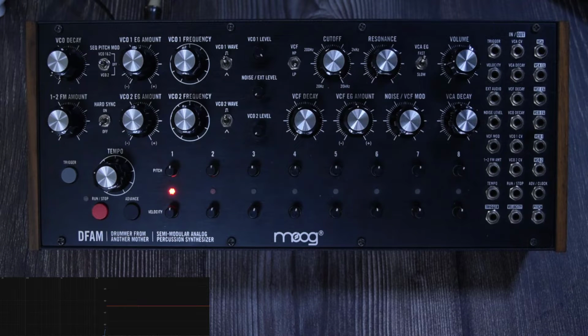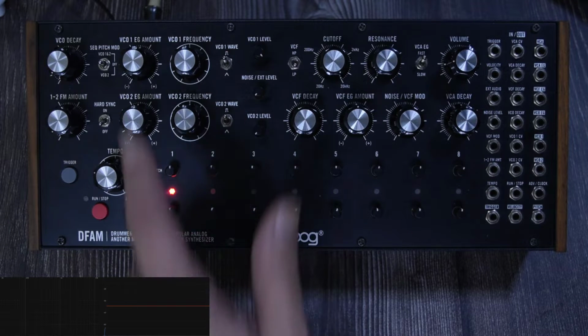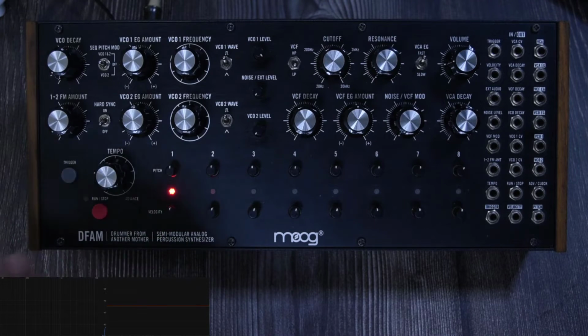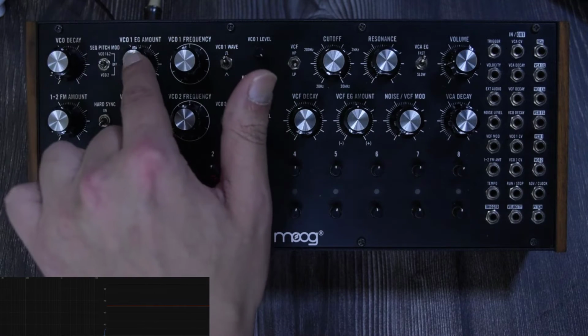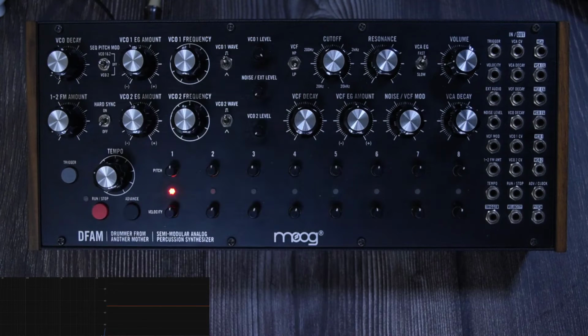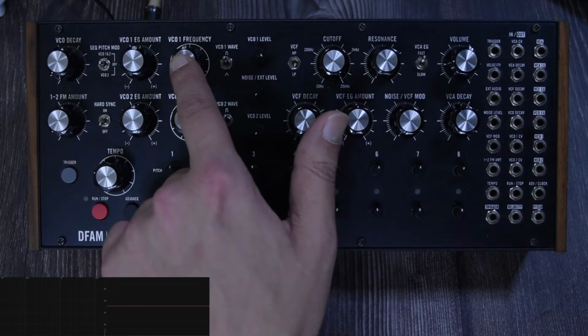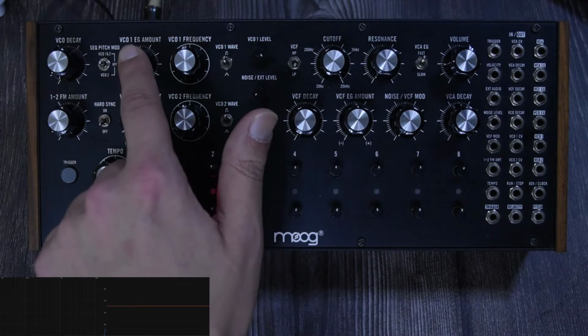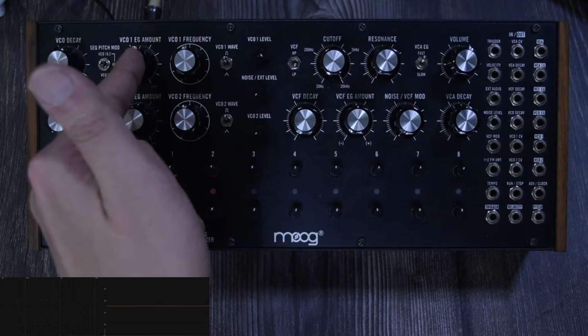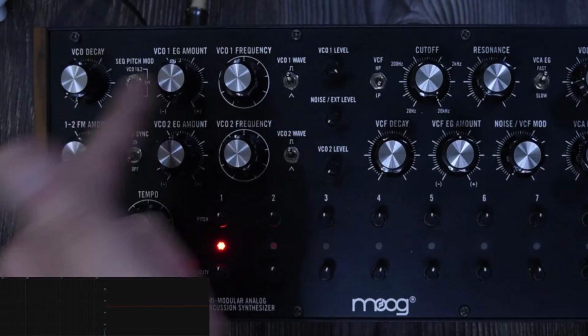You need an envelope to do the modulation. So this has an internal envelope, of course, and this is the first envelope. Right here, you will be deciding how much you want to modulate the pitch, which is going to be the frequency. So VCO EG amount is that. If you're standing on 50%, it means that you're not doing anything.